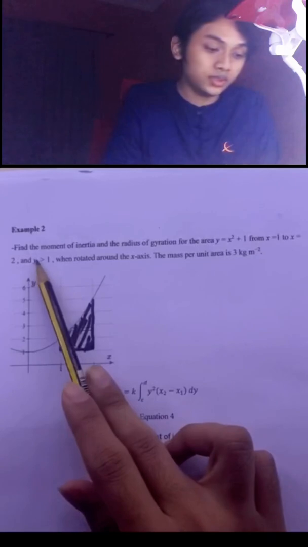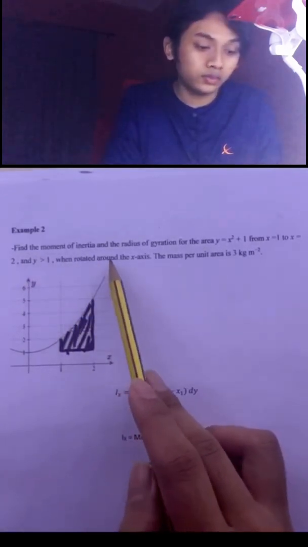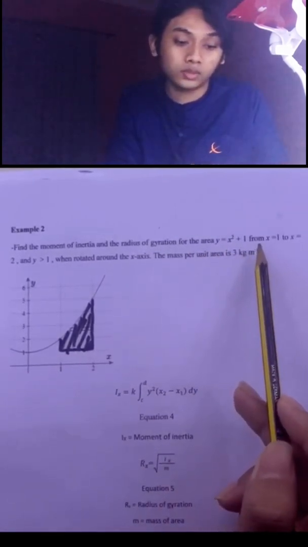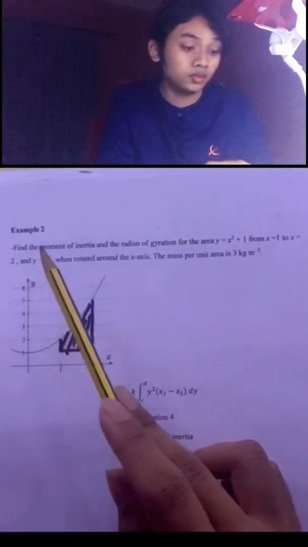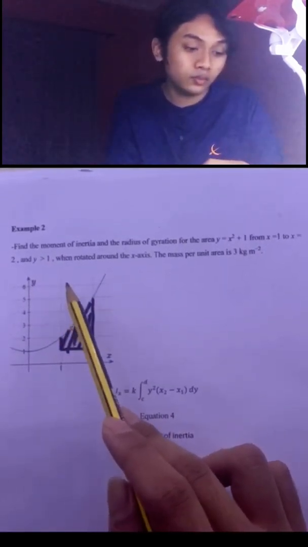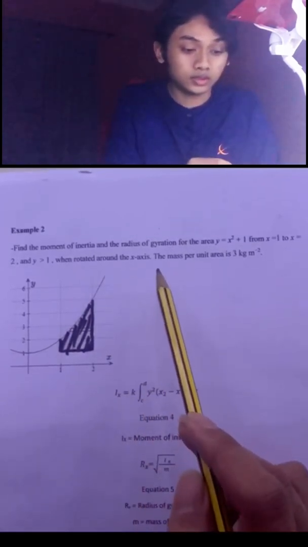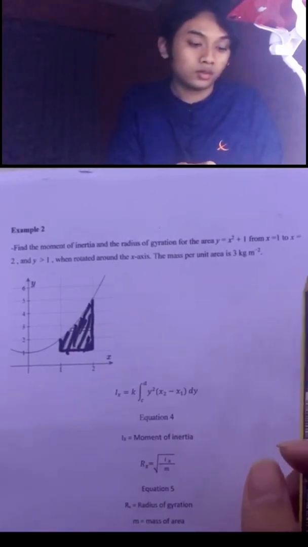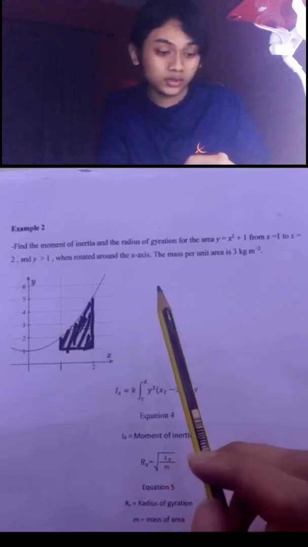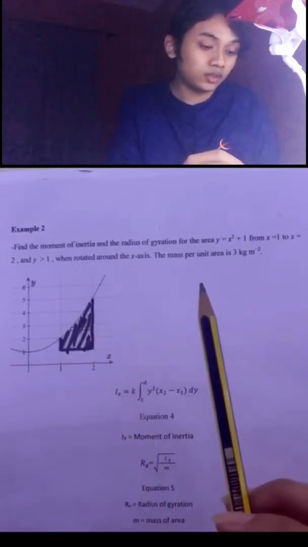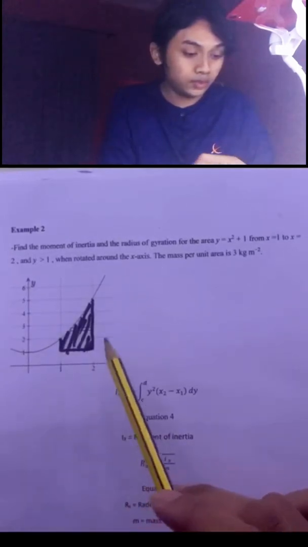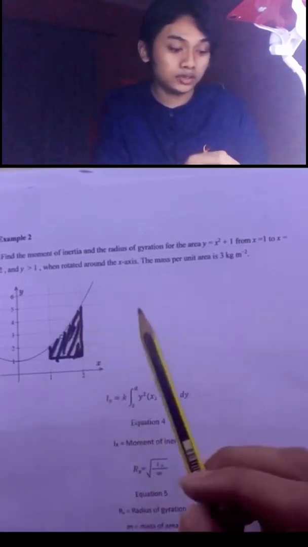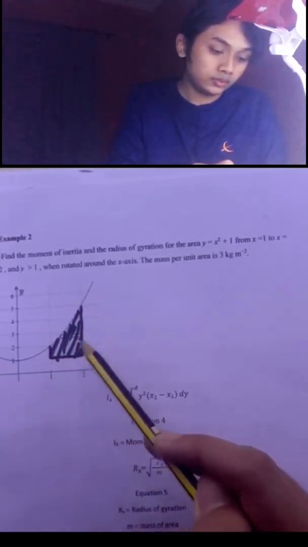The example says that we need to find the moment of inertia and the radius of gyration for the area y equals x squared plus 1 from x equals 1 to x equals 2, and y greater than 1, when rotated around the x-axis. The mass per unit area is 3 kg per meter squared. For this question, we need to sketch the parabola first. This is the parabola, and the shaded area is the part that is rotating around the x-axis.